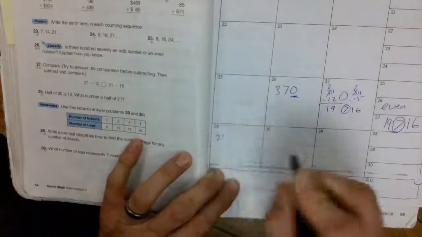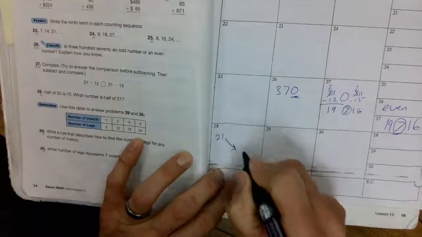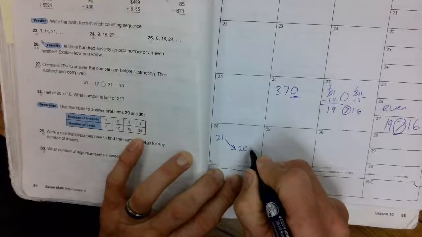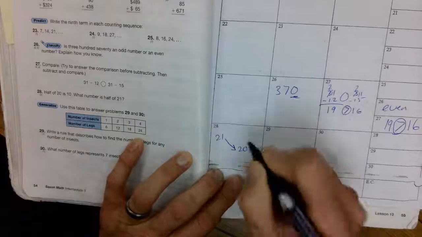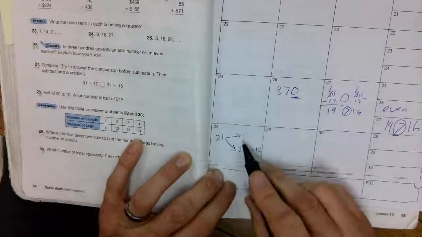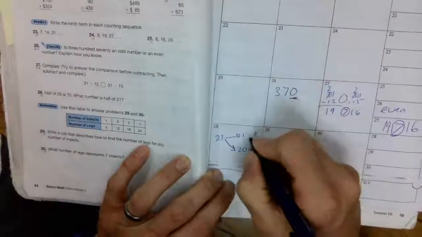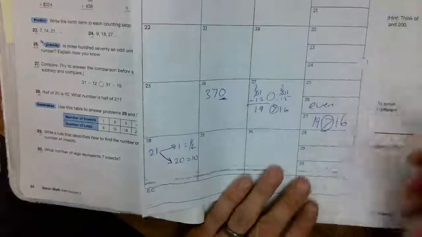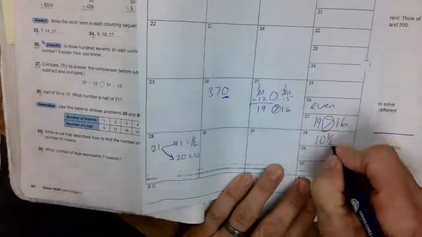Check out 28. It says half of 20 is 10. What's half of 21? Now remember, when we take an odd number, we're always going to give it the hi-ya. And they already gave us the closest even number is 20. And half of 20 is 10. So we got this one more up here to make it 21. And let's give that one the hi-ya. And we cut in half, we get a half. So we got 10 and a half.